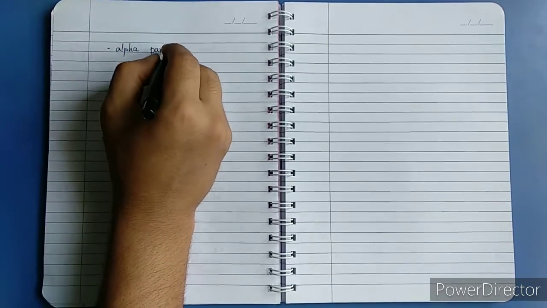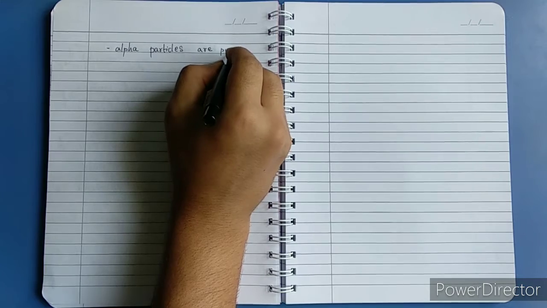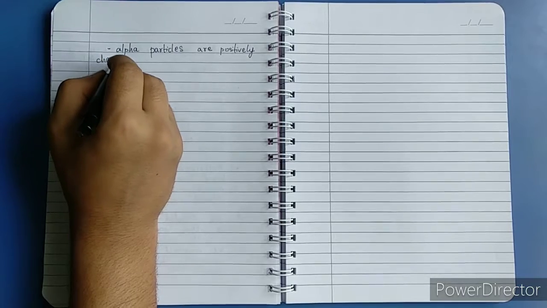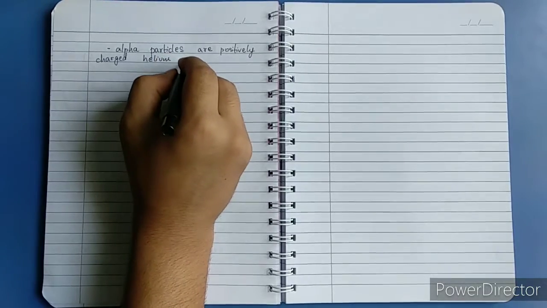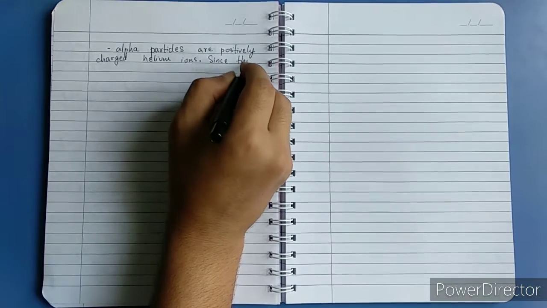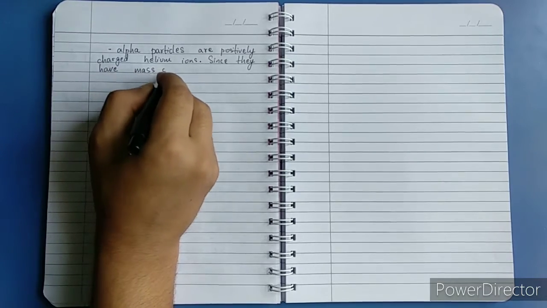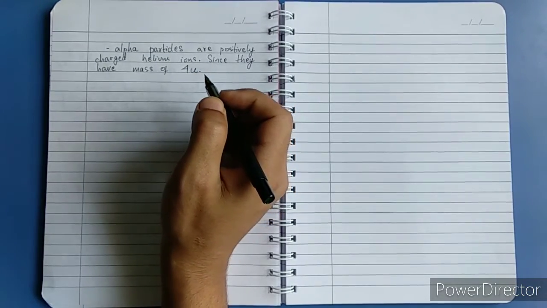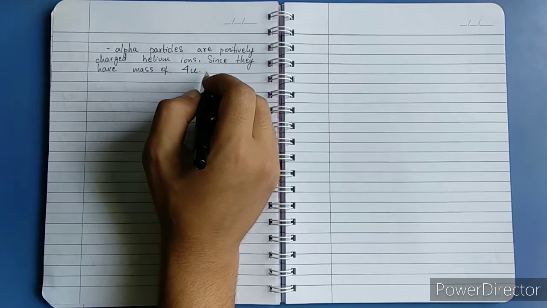Alpha particles are positively charged helium ions since they have a mass of 4u. U here denotes unified mass. We learned in the previous class that atomic mass unit in modern times is denoted by u, which means unified mass.